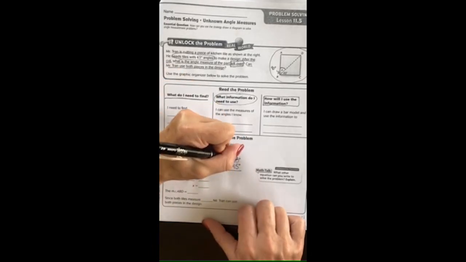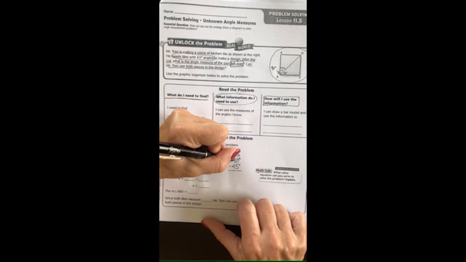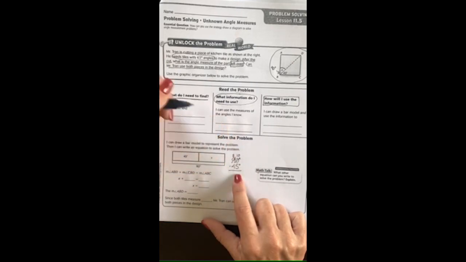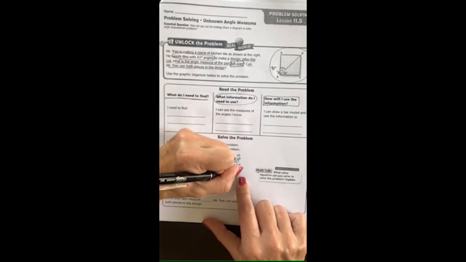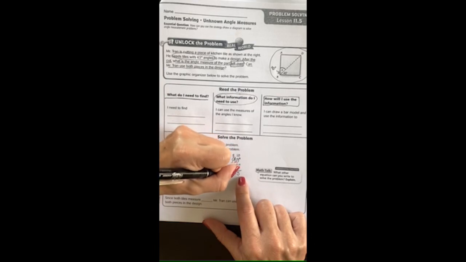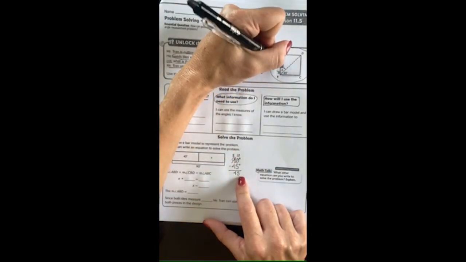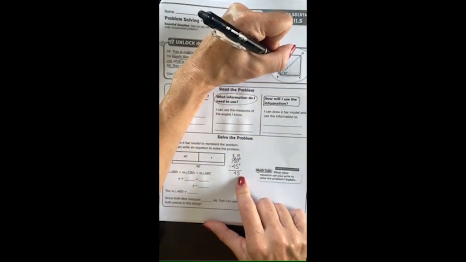You can see we're going to need to borrow here, so we'll do that. Now we can subtract. 10 minus 5 is 5, and 8 minus 4 is 4. So the part left over is also 45 degrees, which is what he needs. So now we have all the information we need.